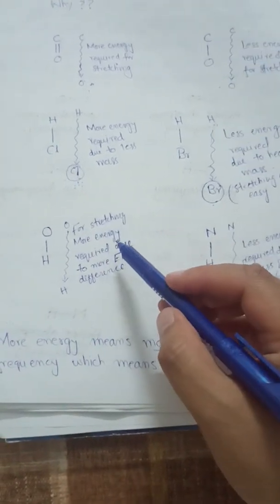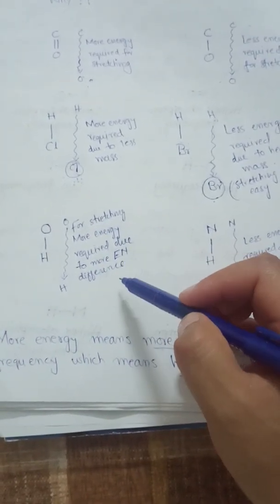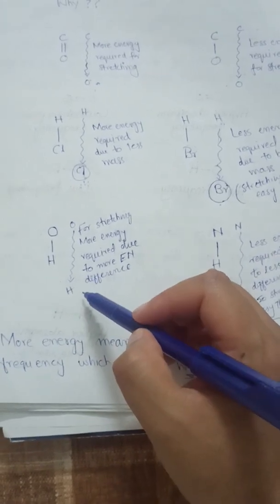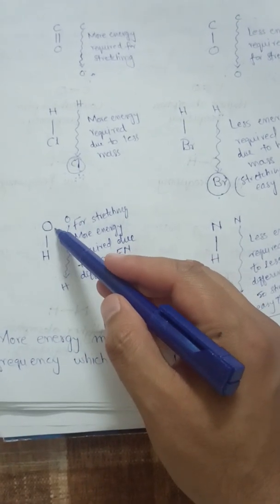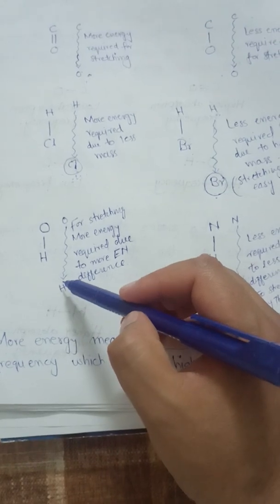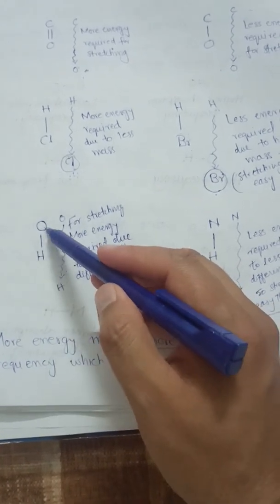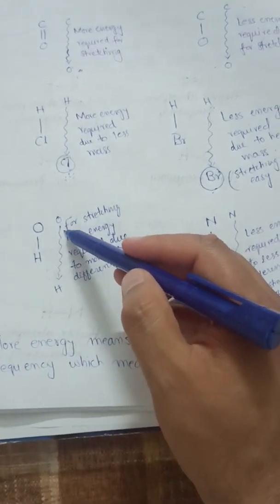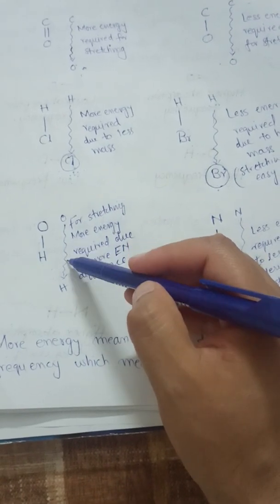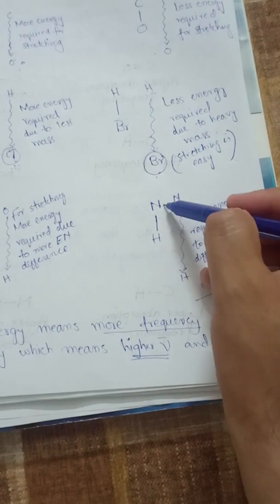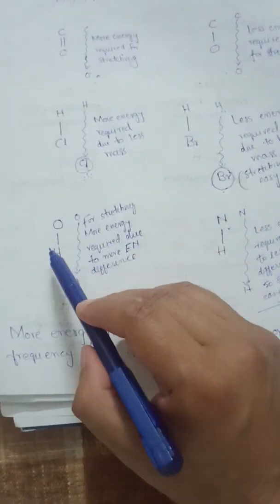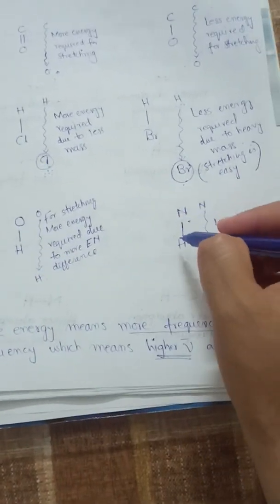The last example that we studied is electronegativity difference. For stretching this hydrogen-oxygen bond, it has more electronegativity difference, so the bond will be stronger. So we need more energy for this stretching. But here we have hydrogen and nitrogen as compared to hydrogen-oxygen.